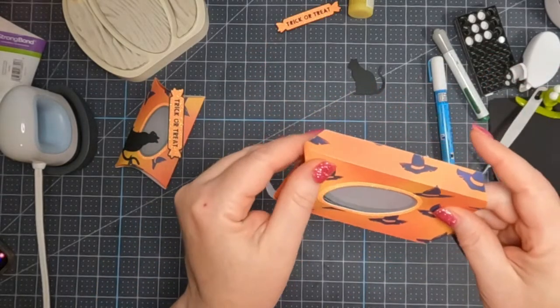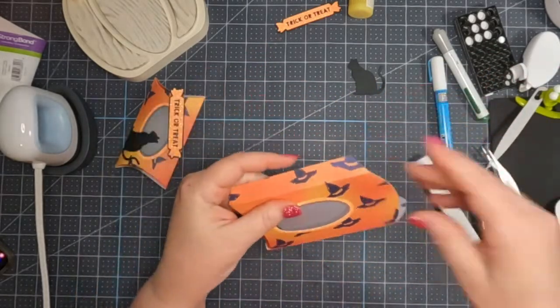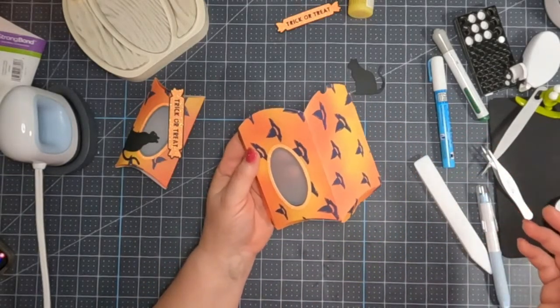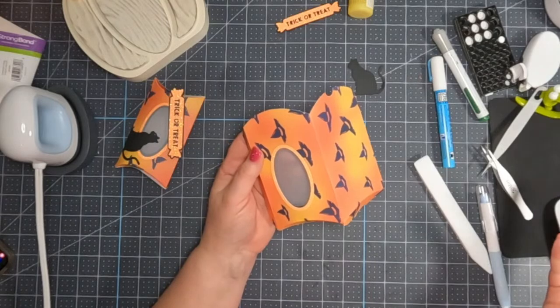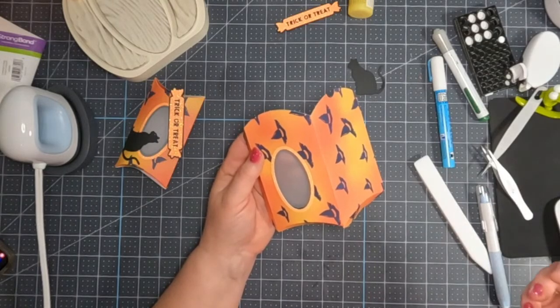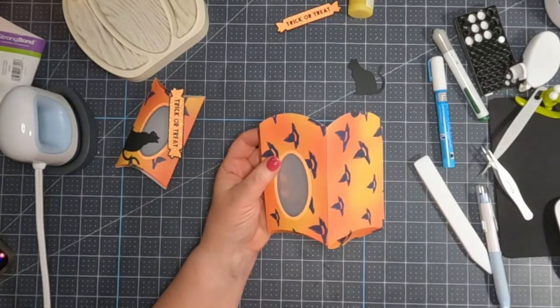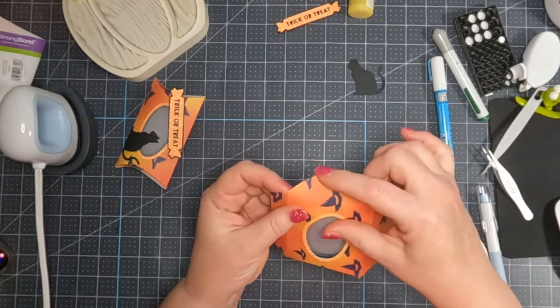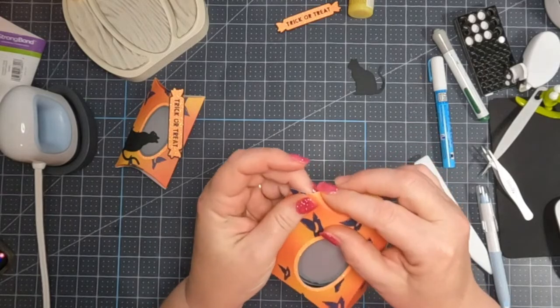If not, and you're using the scoring stylus, duplicate your score lines and attach a second score line, and you can get a little bit more of an impression because it will score twice.